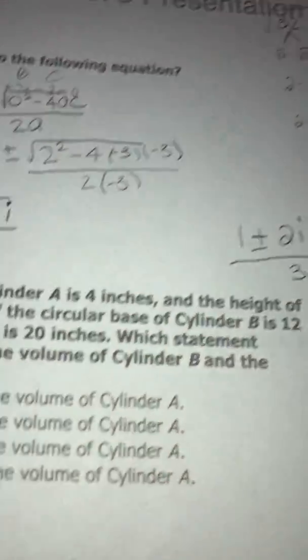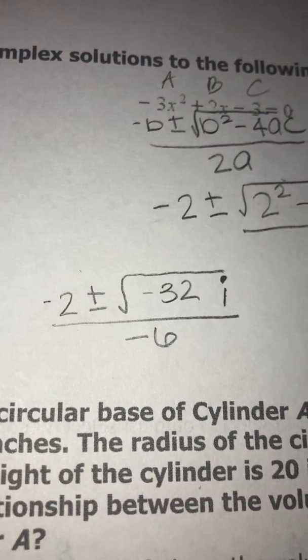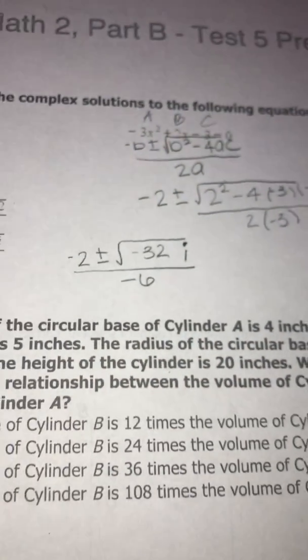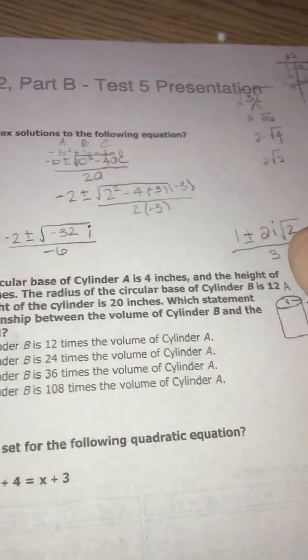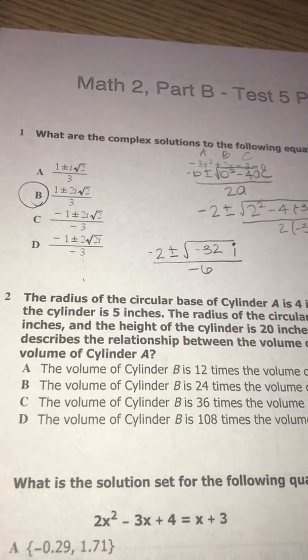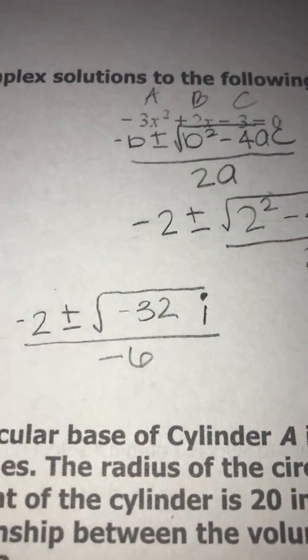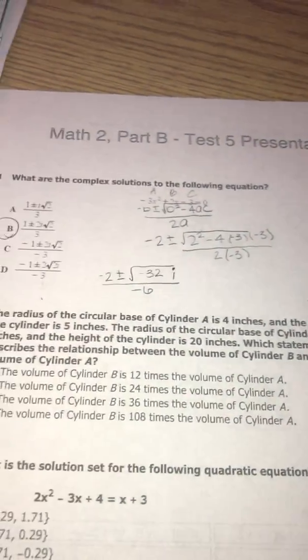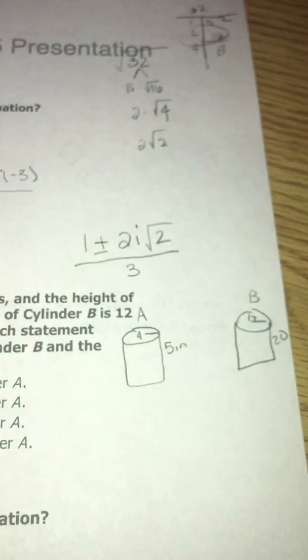Okay, so the easiest thing to do, probably the first thing you should do, is draw out cylinder A right here, and I'm going to label it A, and it said the radius is 4 inches and the height is 5 inches. Okay, and now over here beside it, you can draw a cylinder B. Label it B. The radius is 12 inches and the height is 20 inches. So write 12 and 20.